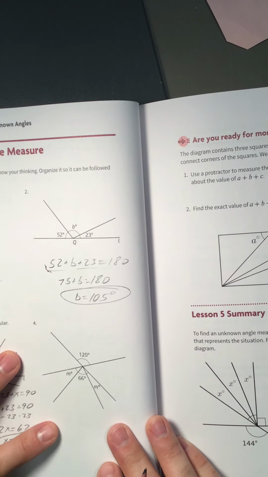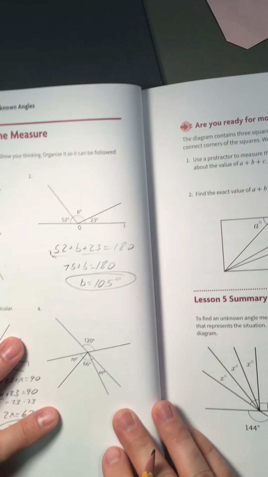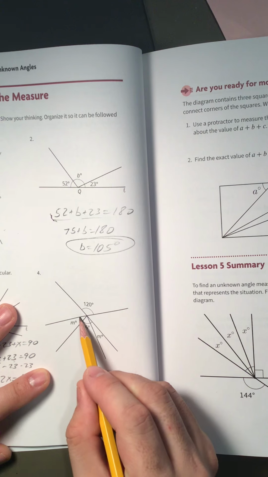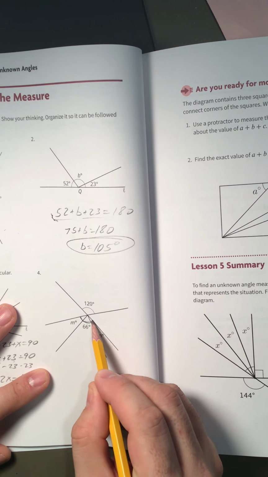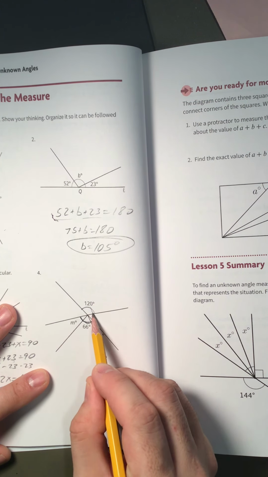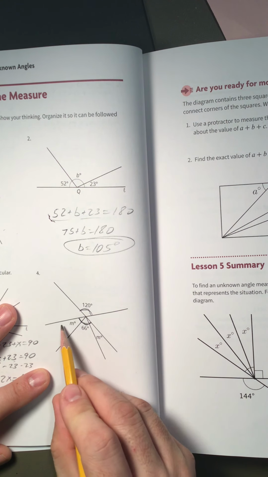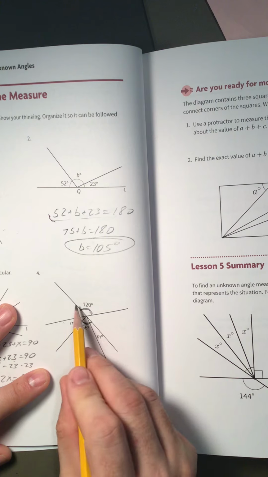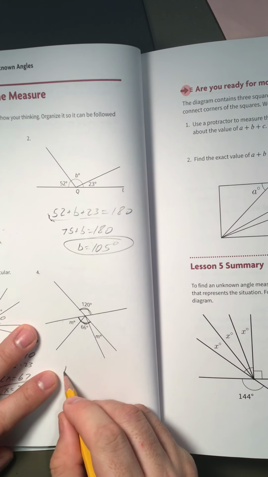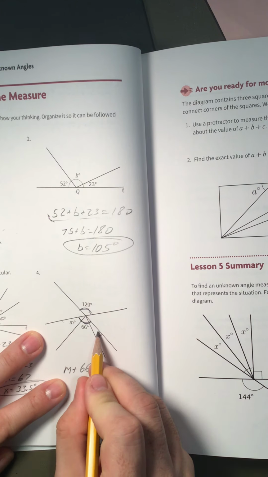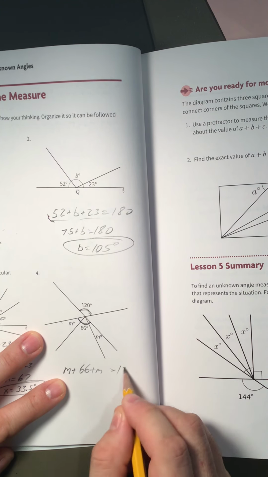Question number 4. Again, we have to remember vertical angles on this one. Because see how that has these little lines marking this angle? That's got to equal this one because they are across from each other. So I know this whole thing and this whole thing has to be equal. So I know that m plus 66 plus m, right here, must equal 120.